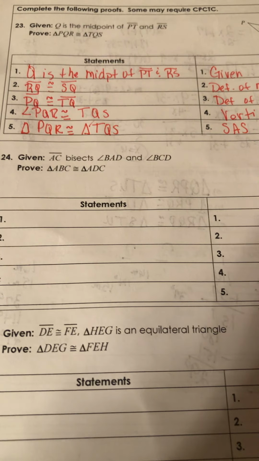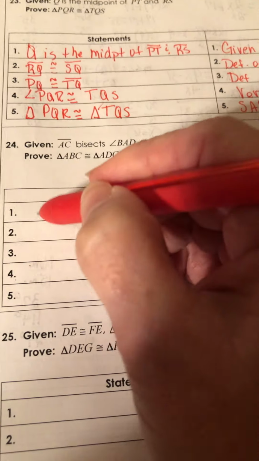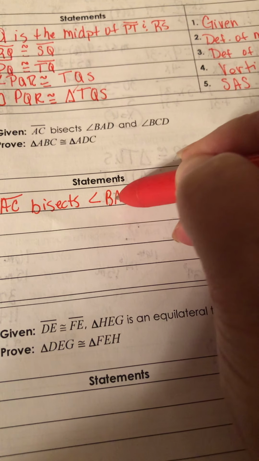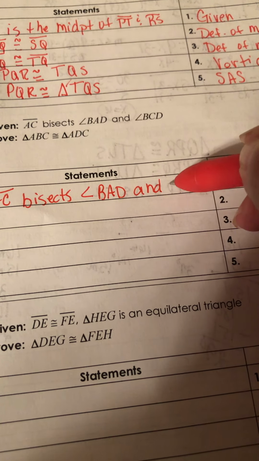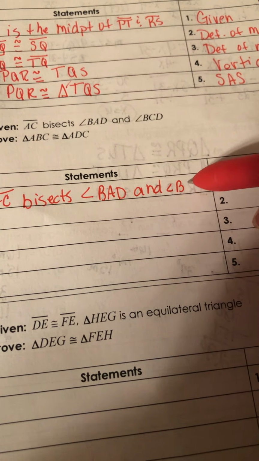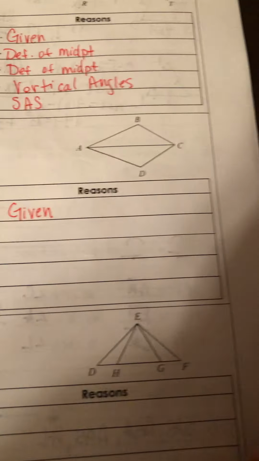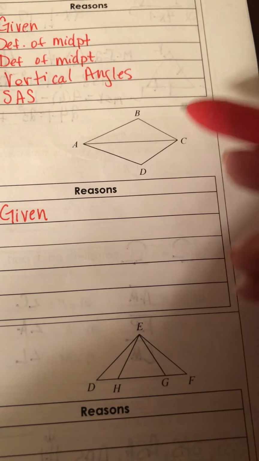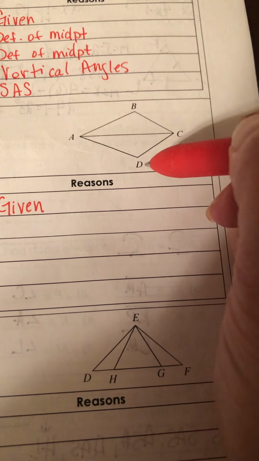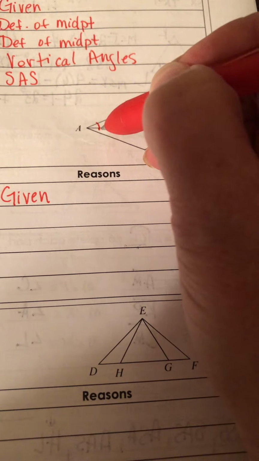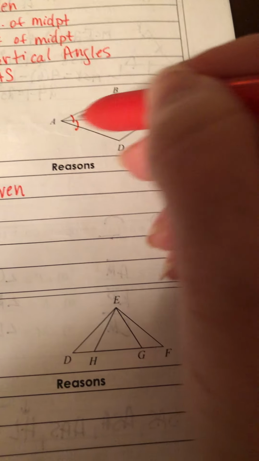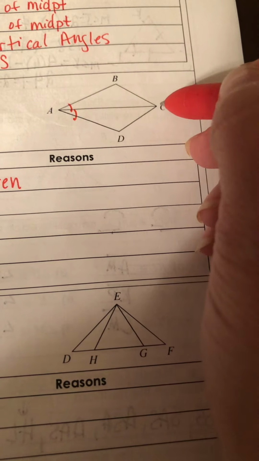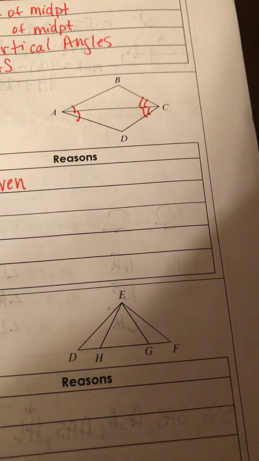Okay, on this one we're given that AC bisects angle BAD and angle BCD. That is given. Okay, now let's go over here and figure out what that's going to do for us. So here's AC. It bisects angle BAD. When you bisect, you can make two congruent angles. And AC bisects BCD. So this angle is congruent to this angle. Okay, so we have some angles.